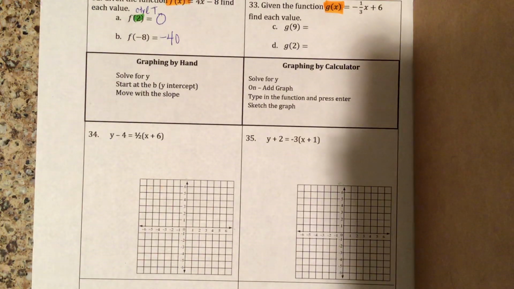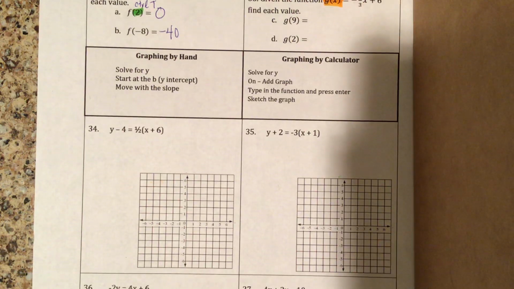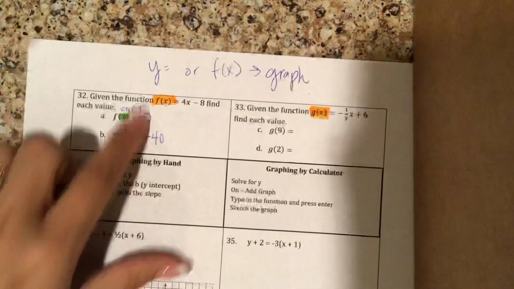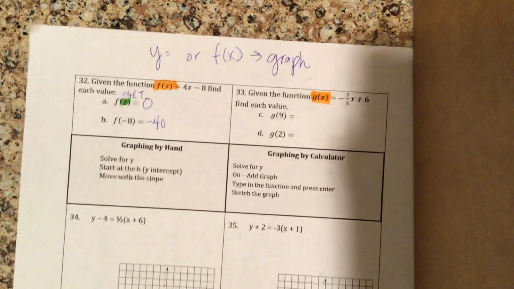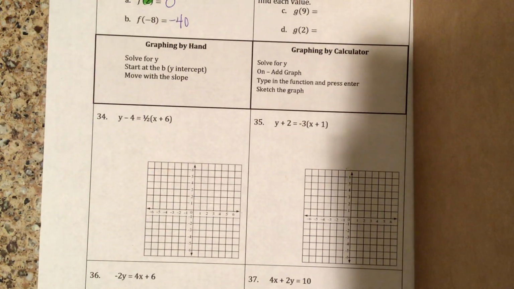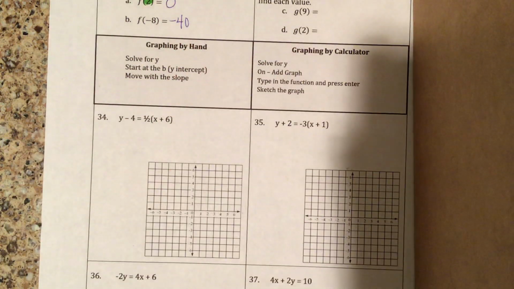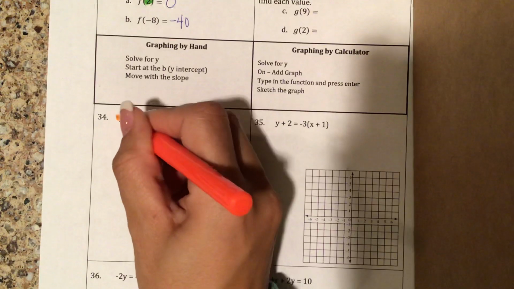Okay, let's take a look at 34. In number 34, we need to graph it. Again, if we ever have a y equals, we can just type it into the graph in the calculator and be able to see what the graph looks like. So we have some options here. You could distribute these and get rid of the parentheses, but as long as y is by itself, I can just plug it in.